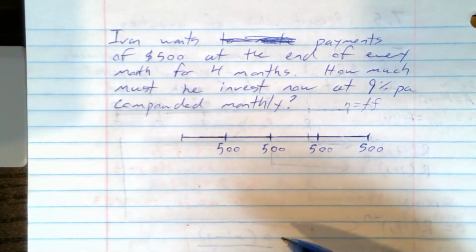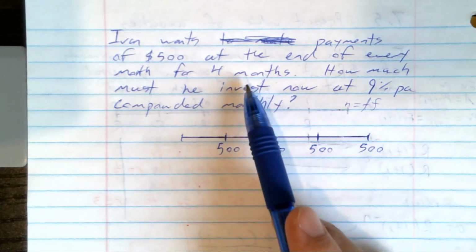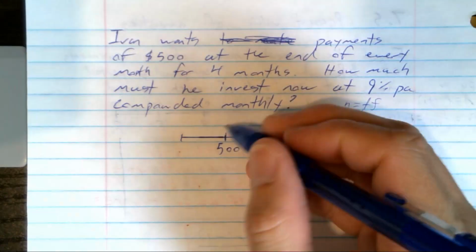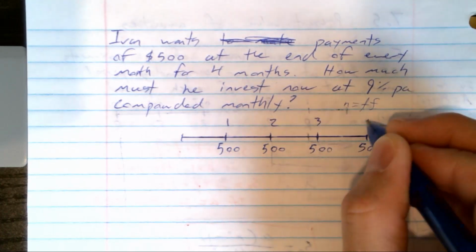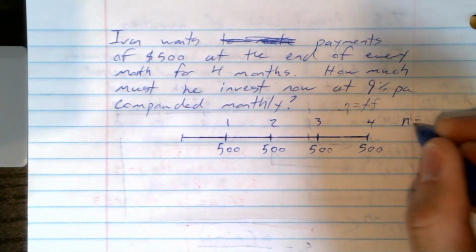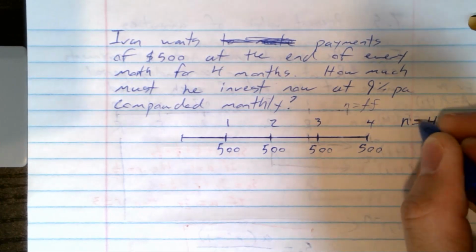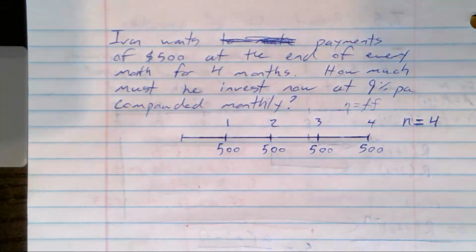Those students aren't realizing that, like on a timeline, you can see we're making monthly payments, 2, 3, 4. There's 4 monthly payments, so the number of payments is 4. Don't make the question harder for yourself by trying to memorize stuff. Okay.